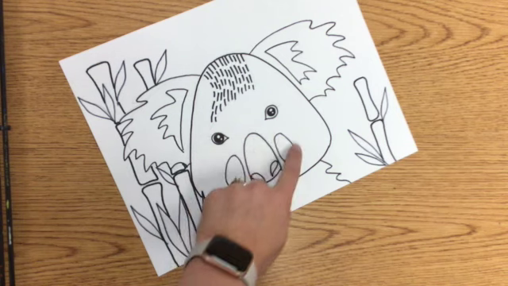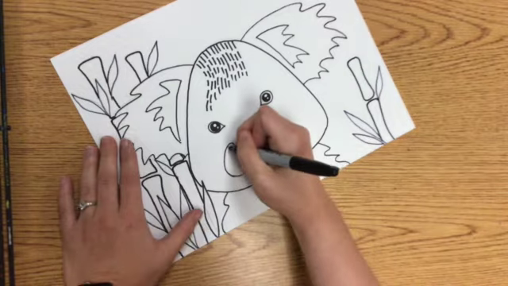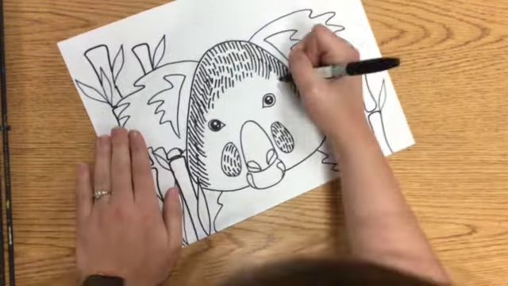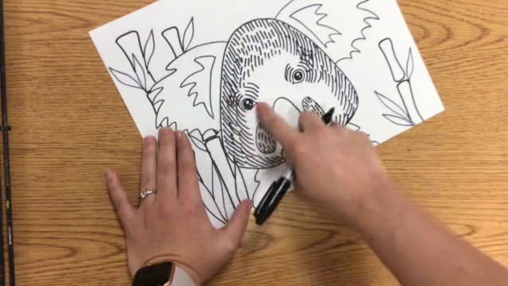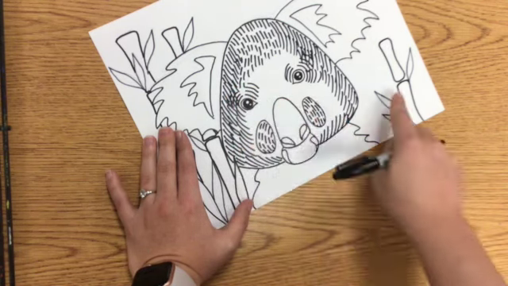So now for the rest of his face, I'm going to go into different areas and do the lines facing different directions. So you can see here, I'm following around some of these shapes that I've already created with the way that my lines are curving. So around the round part of his eye, I'm overlapping some of these lines and I'm curving them along with his eye. I did the same around the edges of his face. I started to make those lines curve as if his fur was following the shape of his face.